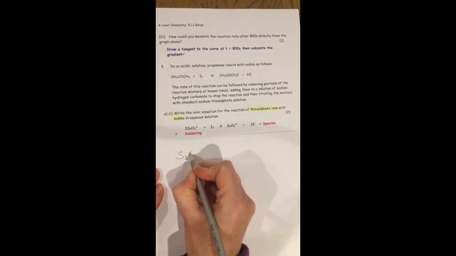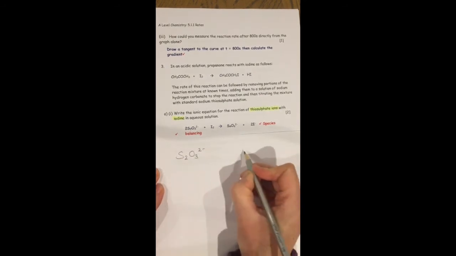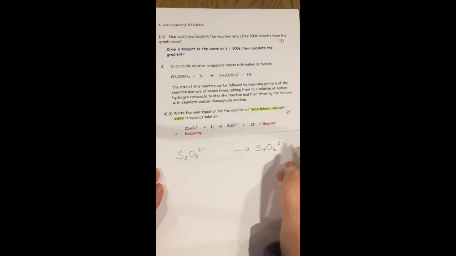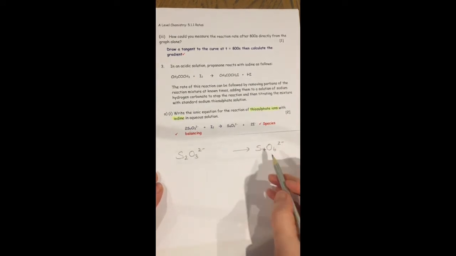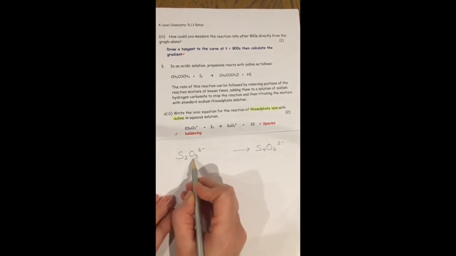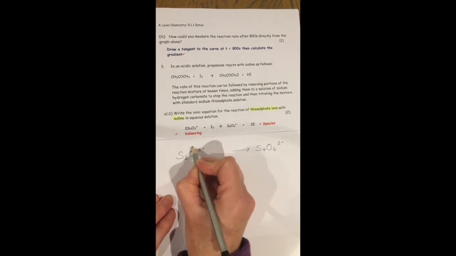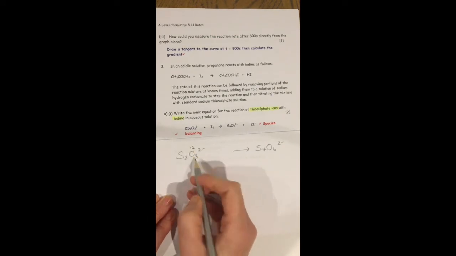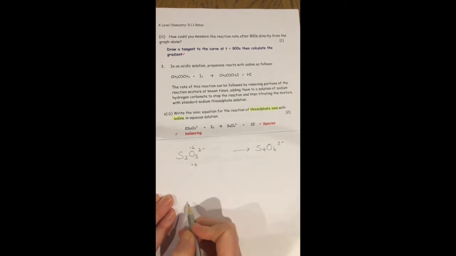But let's just prove that it is a redox reaction that's happening. So if we take the thiosulfate ion, that's changing into this one here. Okay, that's called a tetrathionate ion. You don't need to remember that name. Okay, so let's have a look at the oxidation numbers. Each oxygen atom in there has an oxidation number of -2. So there are 3 of those, so -6 altogether.